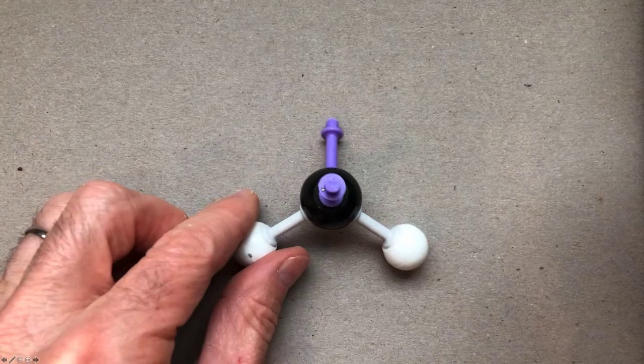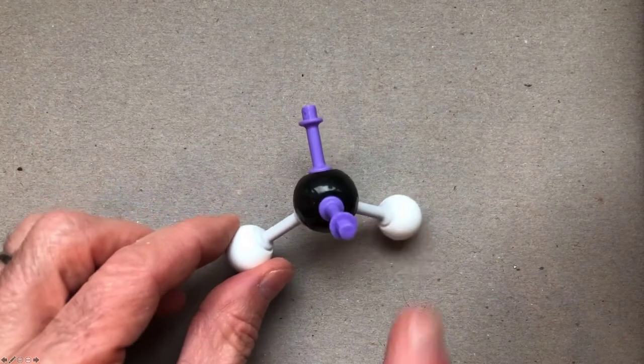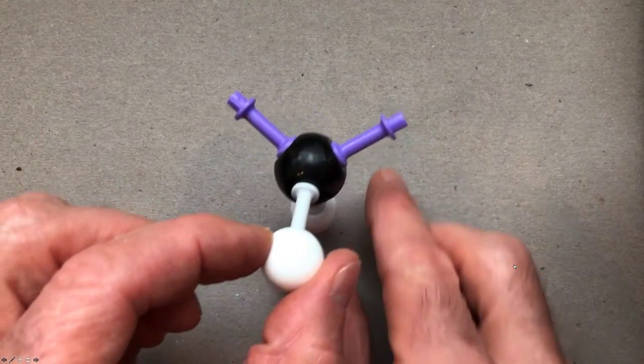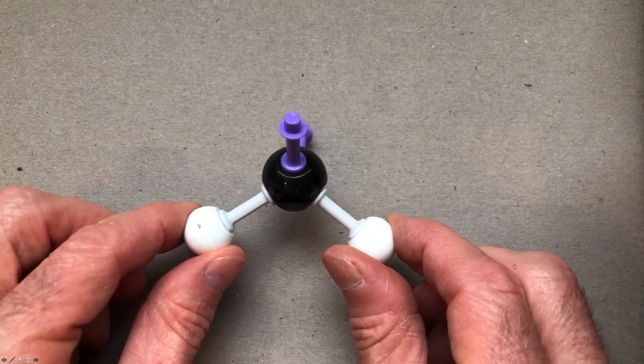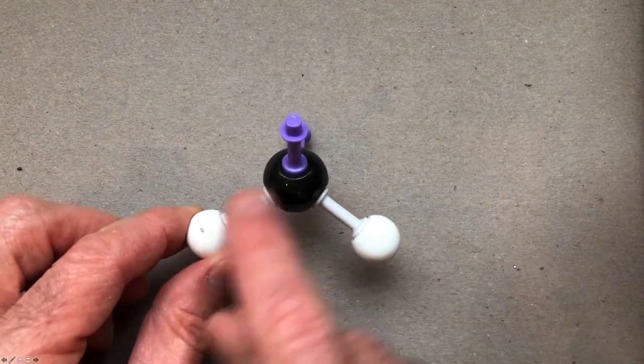So now a second electron group is a lone pair. So we have 4 electron groups still, but 2 are lone pairs, 2 are bond pairs. Still a tetrahedral electron group geometry, but as you can see, the shape of the molecule is now bent.